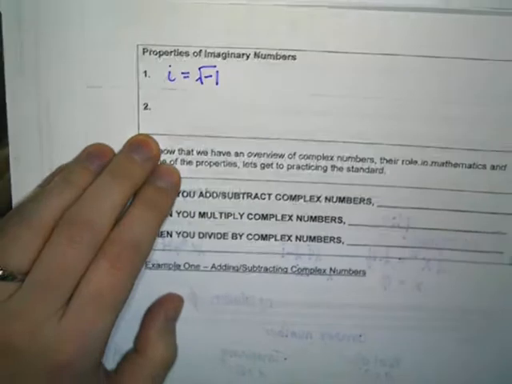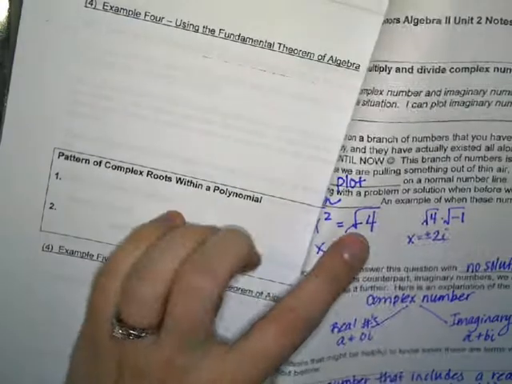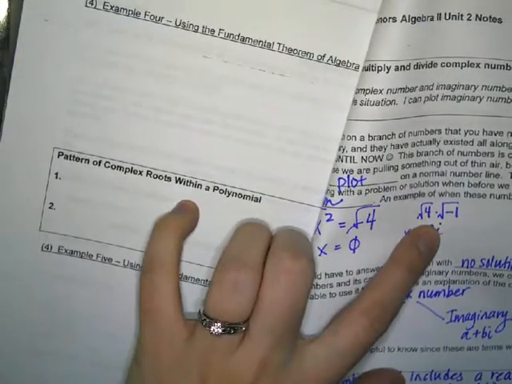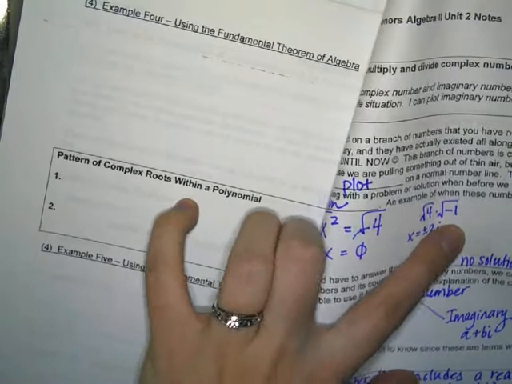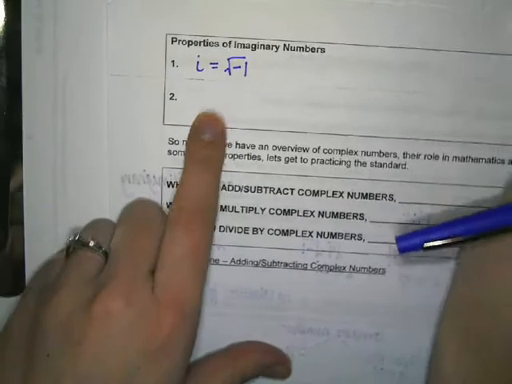Properties of imaginary numbers. There's two main properties. First main property is that i is equal to the square root of -1. So you'll see in some of our answers that we have an i now, because we can do what we did over here, and instead of writing no solution, you can split up the values, and then that square root of -1 would become an i. So that's the first main property that we use when we're adding, subtracting, multiplying, dividing these.